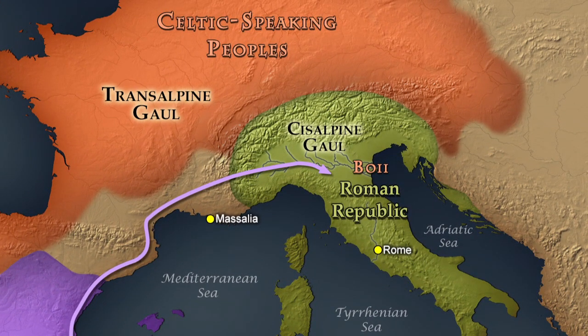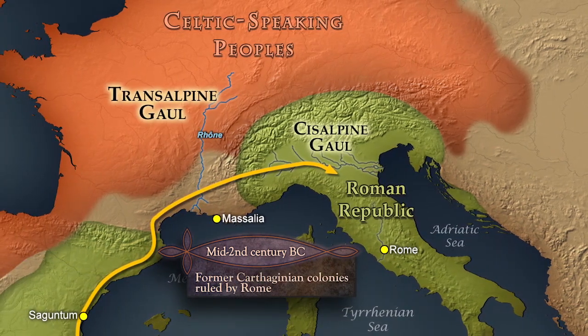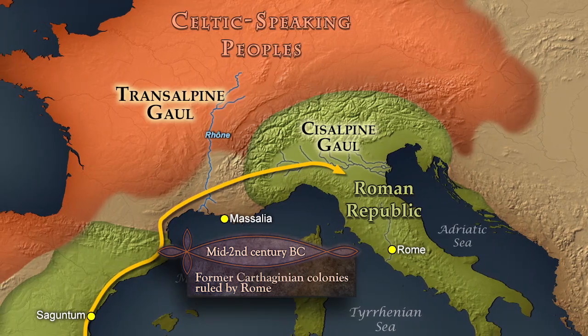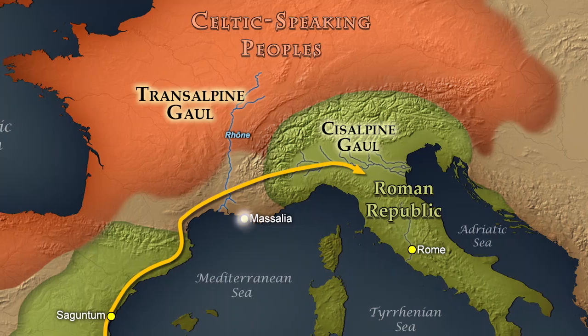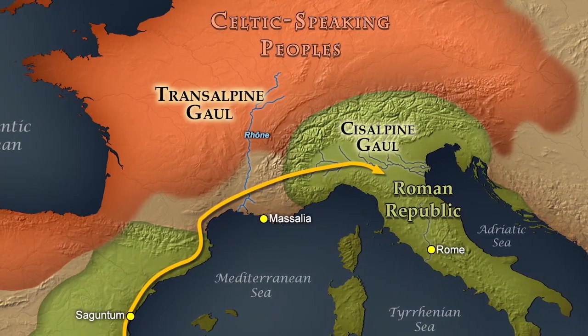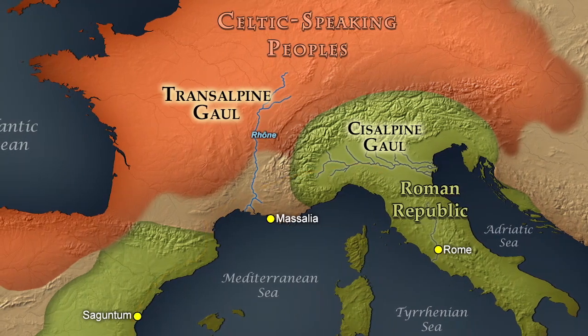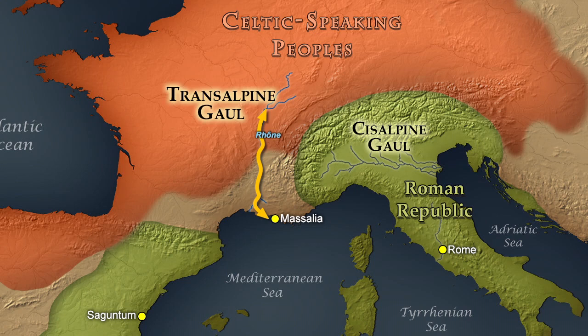This land route between Italy and Spain was crucial to the Romans if they wanted to keep in contact with their colonies in Spain. Right in the middle of this land route was the city of Massalia, a Greek colony founded in 600 BC. Massalia would become the modern city of Marseille. Massalia had developed into a crucial trading city with connections both in the Mediterranean and also deep into Celtic territory in Gaul. But the neighborhood of Massalia was rather dangerous.